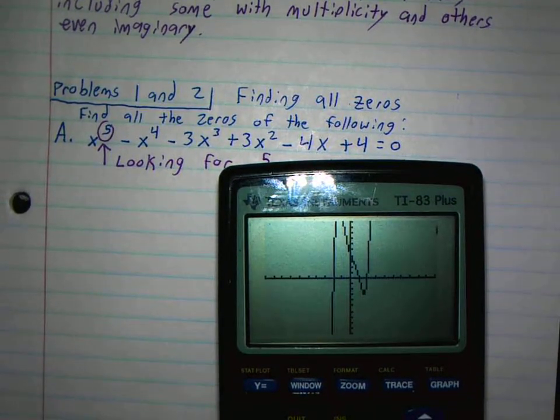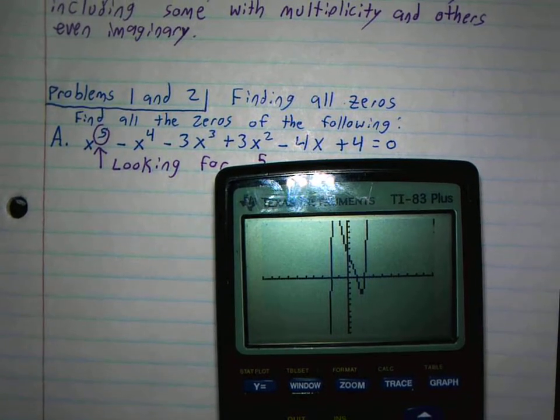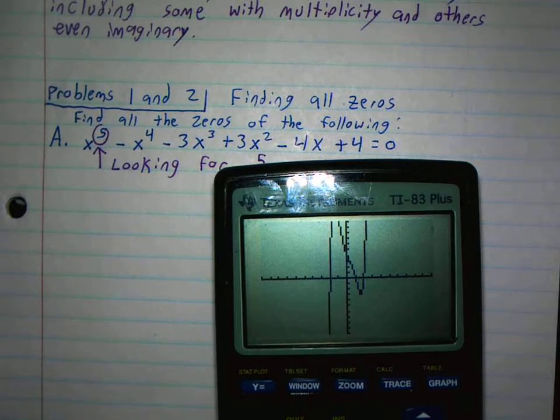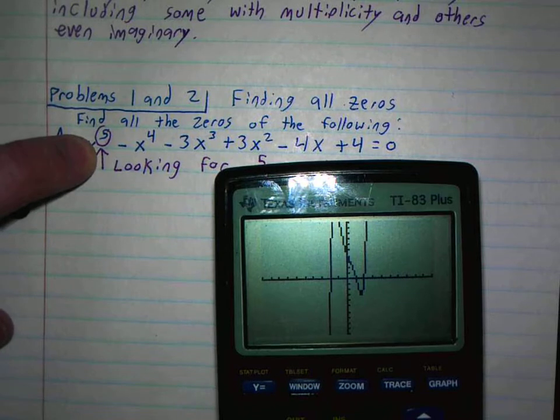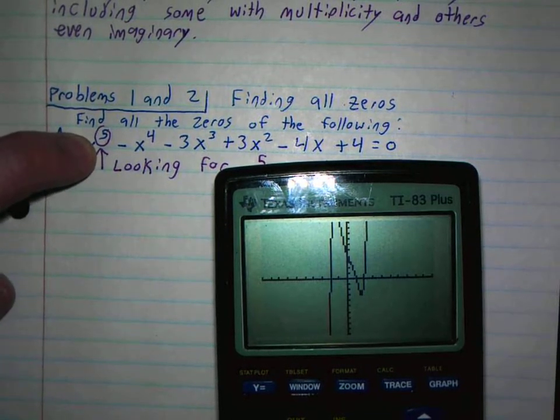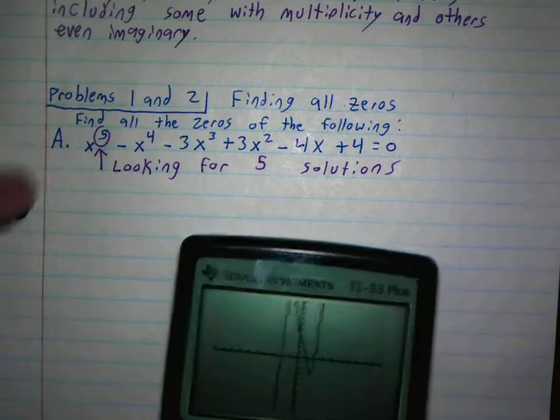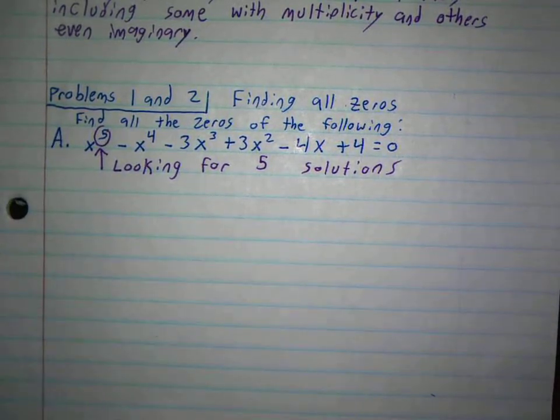1, 2, 3. Oh, so there's 3 real solutions, right? So if there's 3 real solutions and it's to the 5th power, what does that mean about the other 2? They're imaginary. Okay, and imaginaries come in pairs. And so, just like last week, you're going to look at that and go, okay, I'm going to at least write down my real solutions.